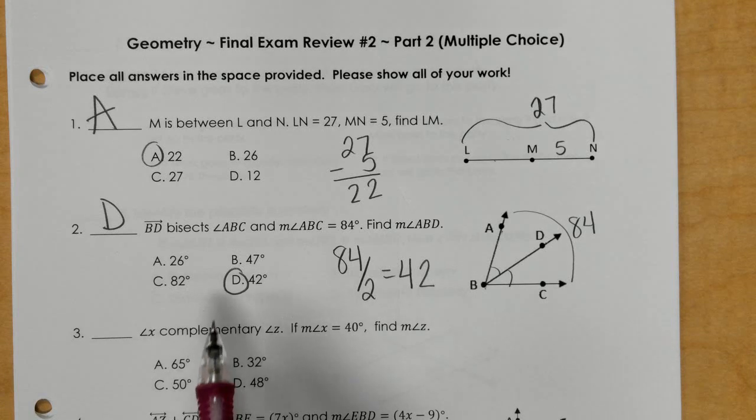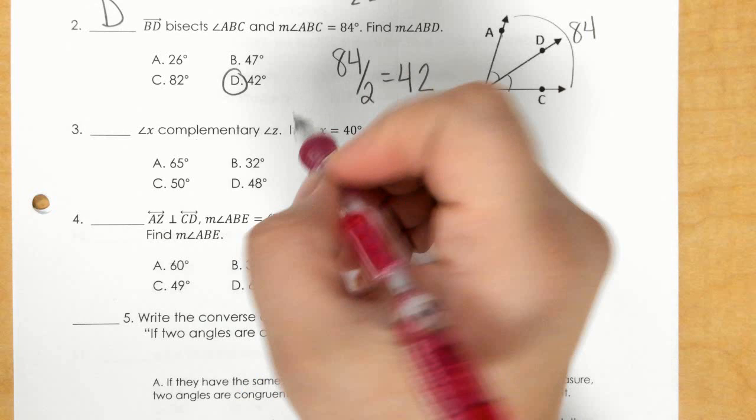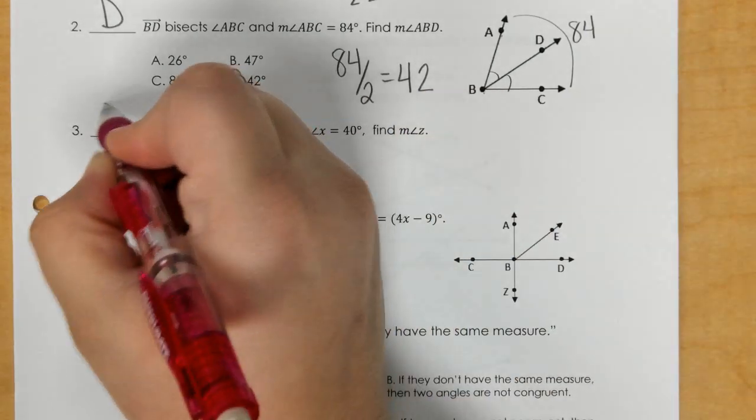Number 3, if you see the word complementary, you should be thinking 90 degrees. So we're just going to take 90 minus 40, and that would give us 50, C.